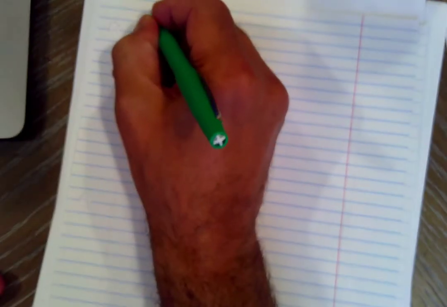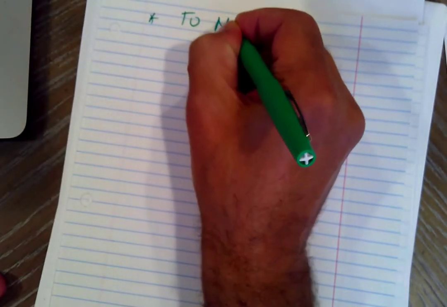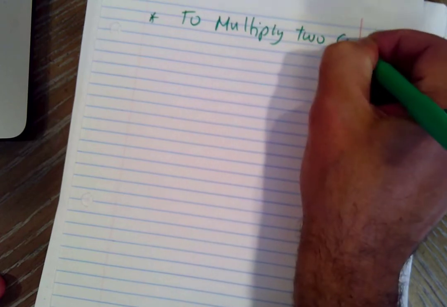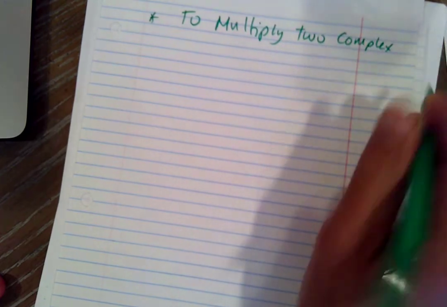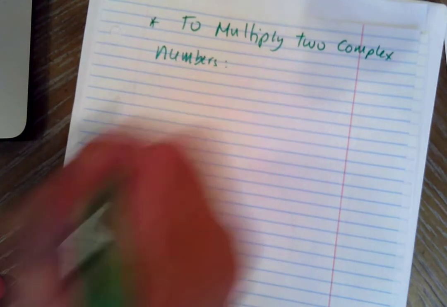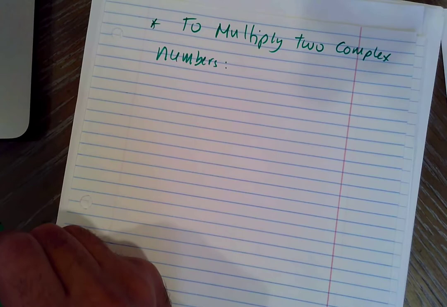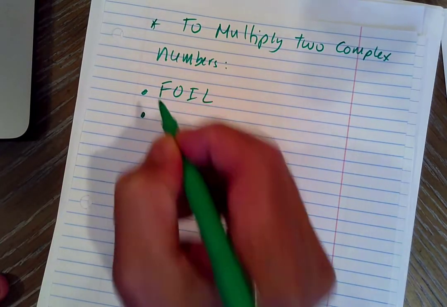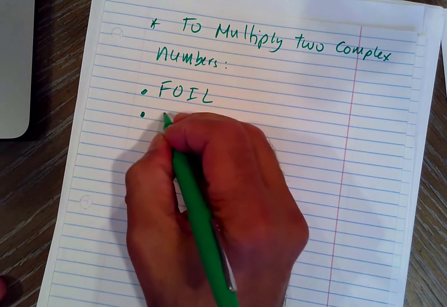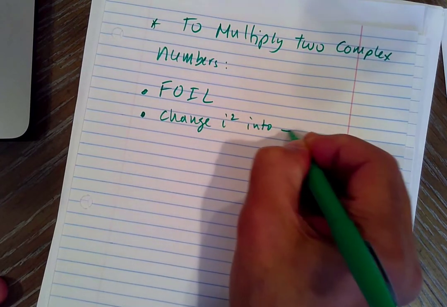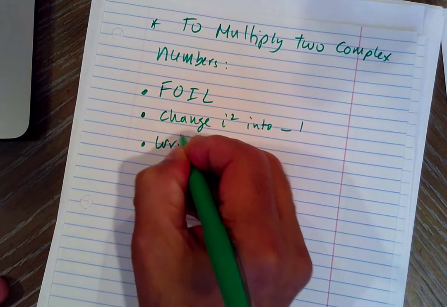Okay. To multiply two complex numbers, we FOIL, and then make sure you change i squared into -1, and then write your answer in standard form.